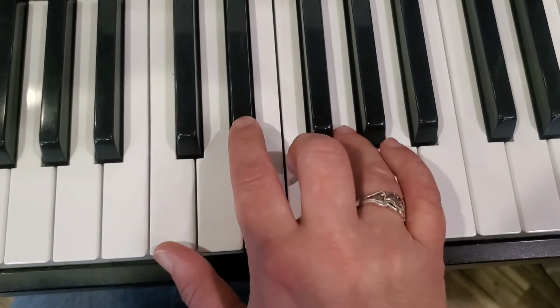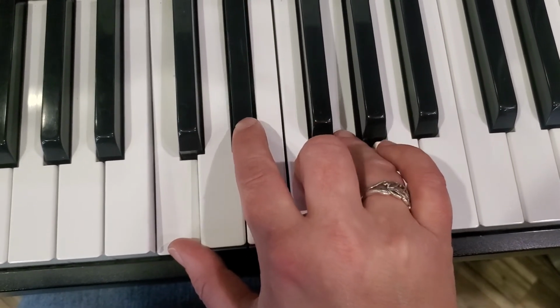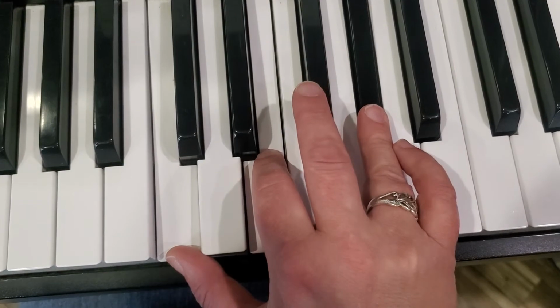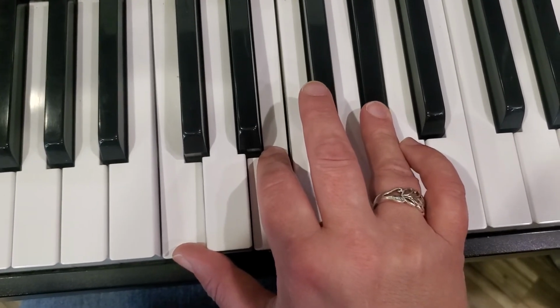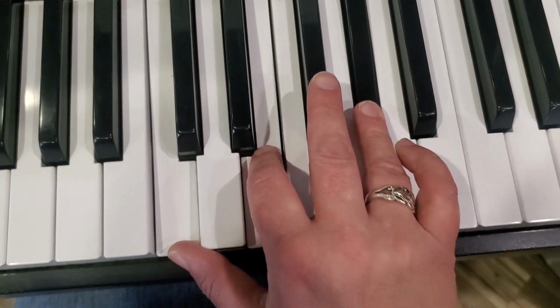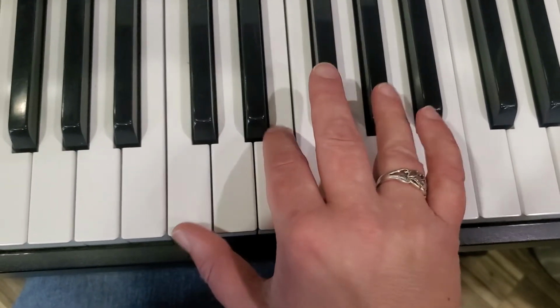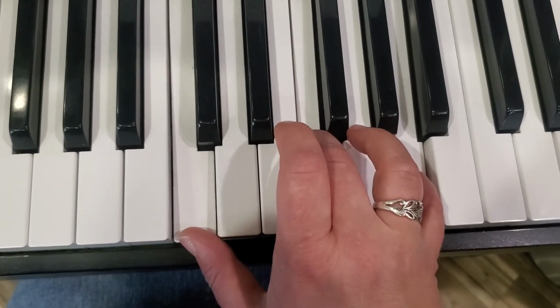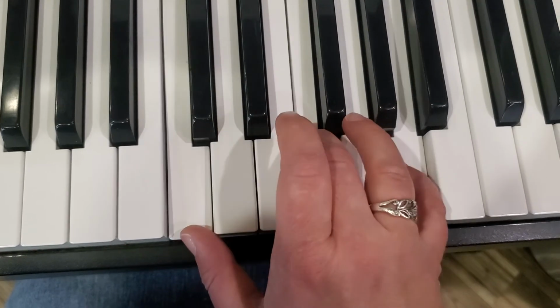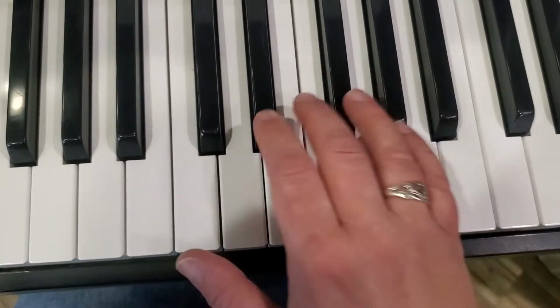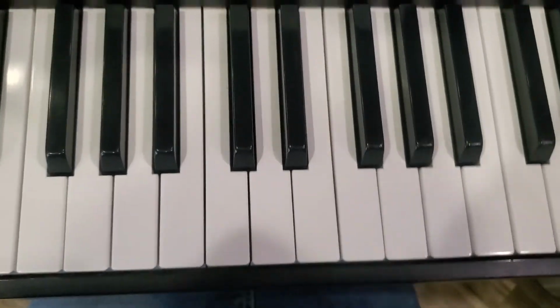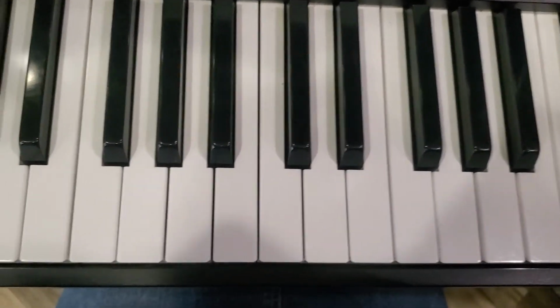Here's your major, minor, and then augmented. It has a not quite resolved tone. It wants to go somewhere. You hear that? So it wants to go somewhere else. An augmented chord leads into something else.